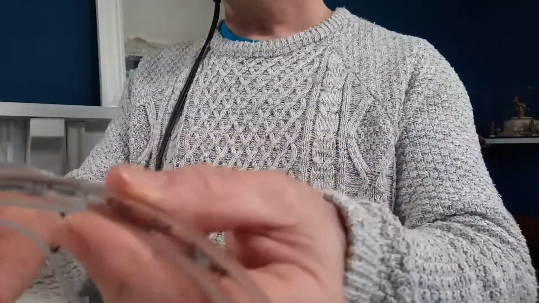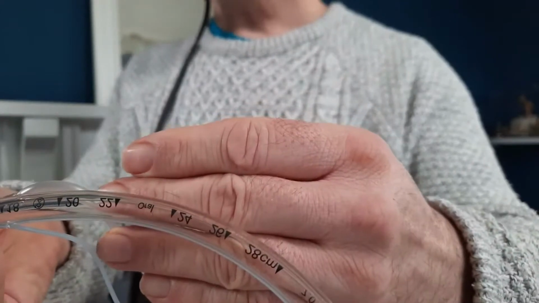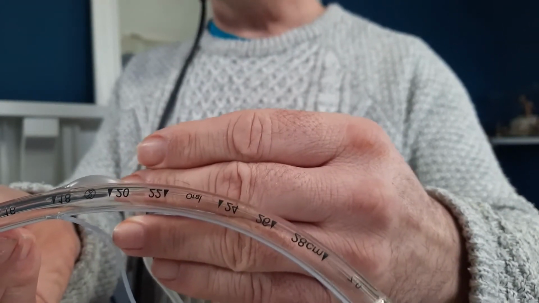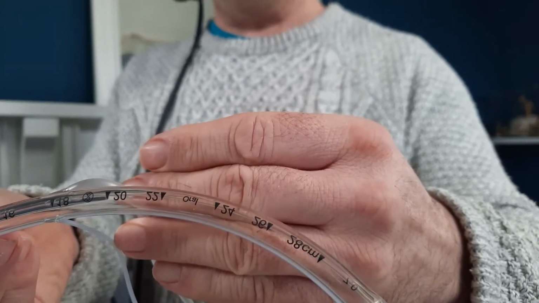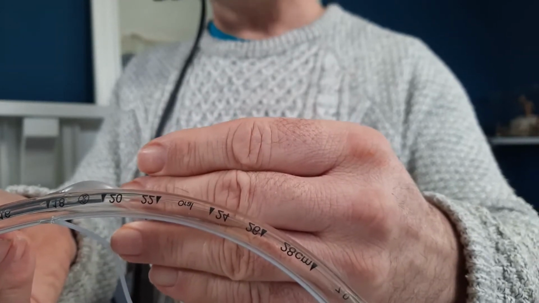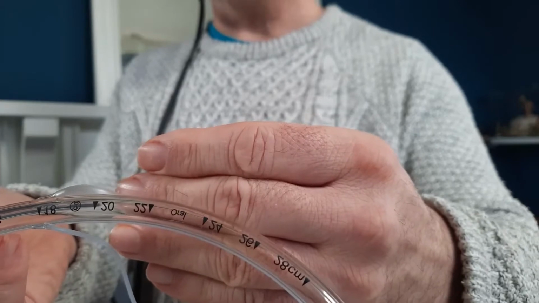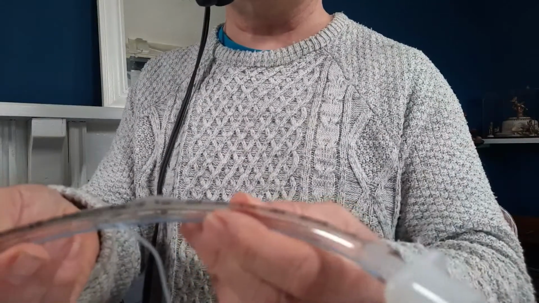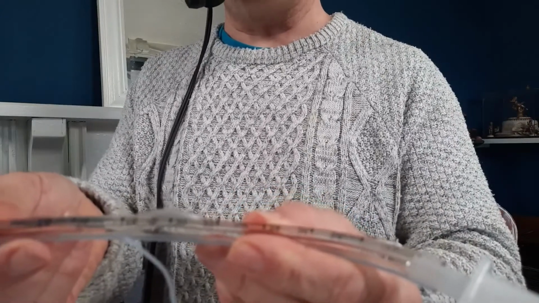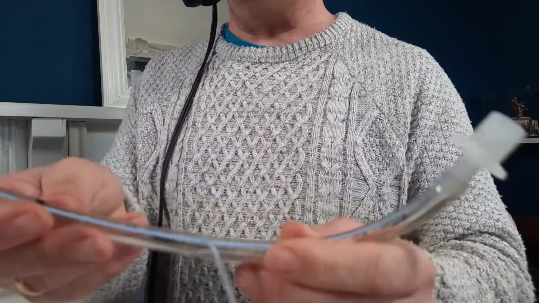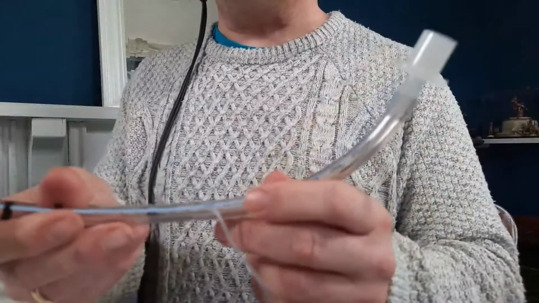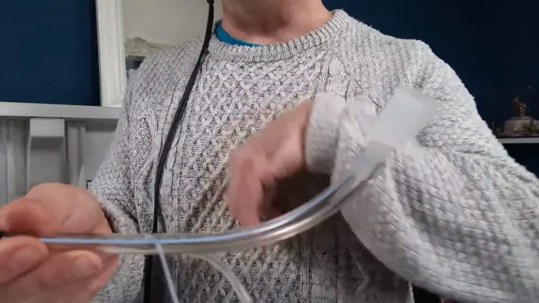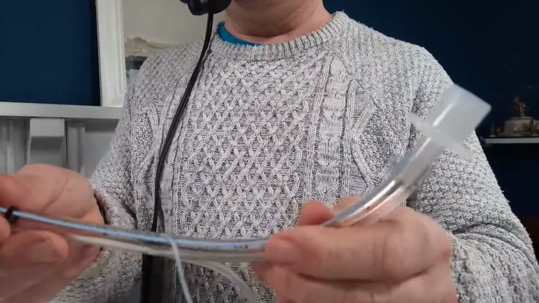So once you've put it in, and you can see those markings, there you go, that's nice and clear, isn't it? You will then mark that on your ITU chart, and you will know if that tube has moved. And something like 22, 24 at the teeth and lips is probably appropriate, because one thing you don't want to do is put it in so far that it actually goes down the right main bronchus and you're only ventilating one lung.